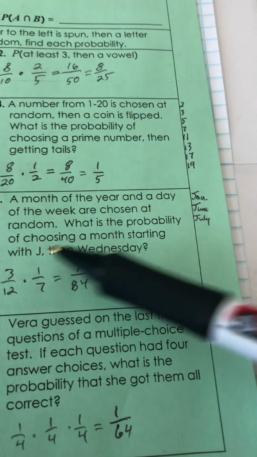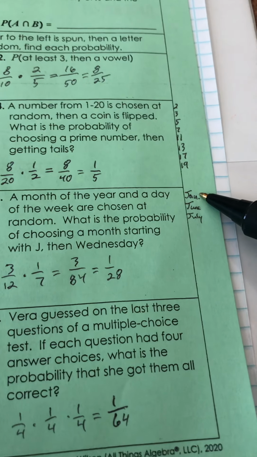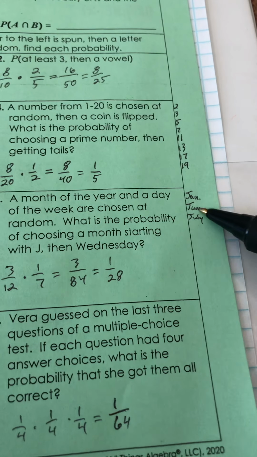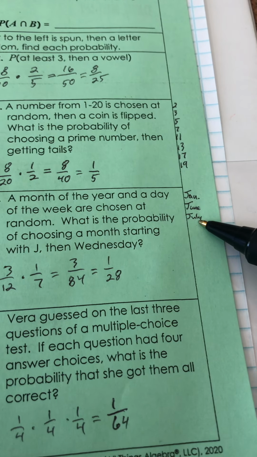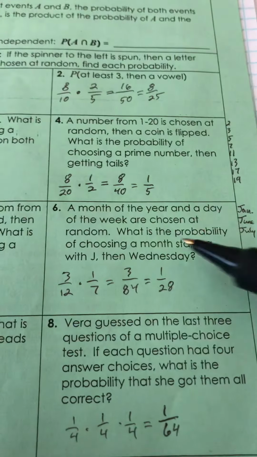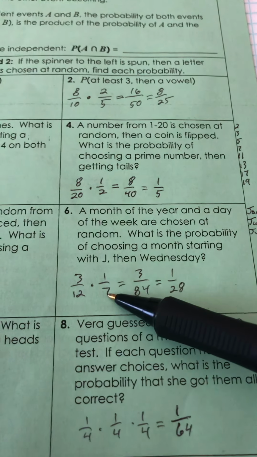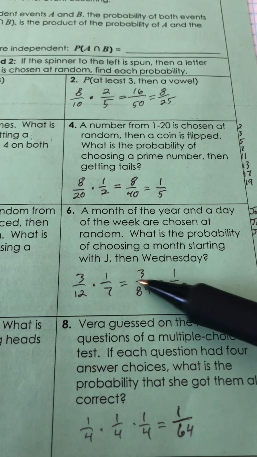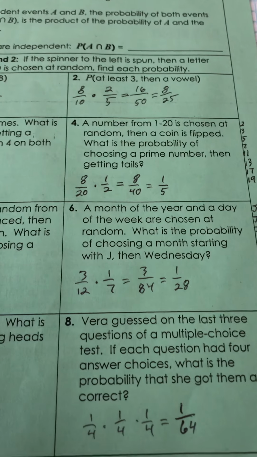This one, a month of the year and a day of the week are chosen at random. What is the probability of choosing a month starting with J? What do we have? January, February, March, April, May, June, July, August, September, October, November, December. Okay, so we have 3 out of 12. And a Wednesday, 1 out of 7. So we just multiply those and it reduces down to 1/28. Try 7 on your own.